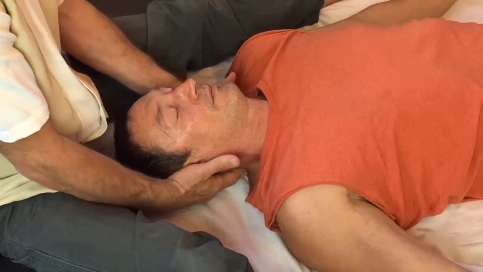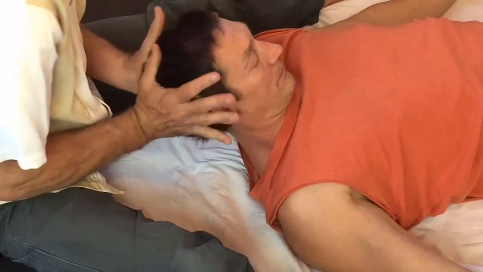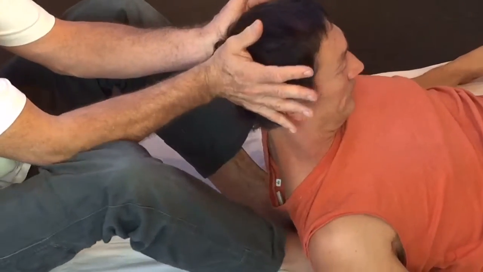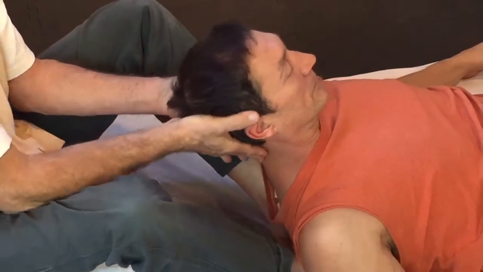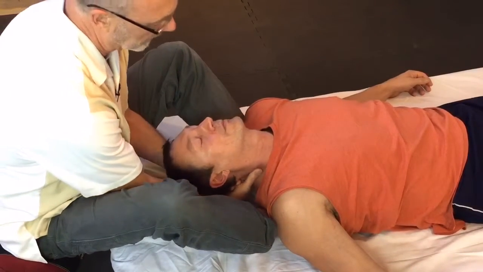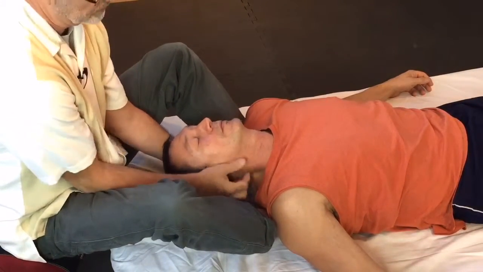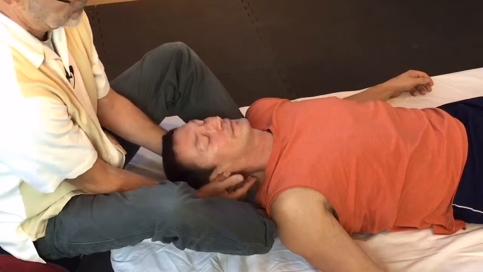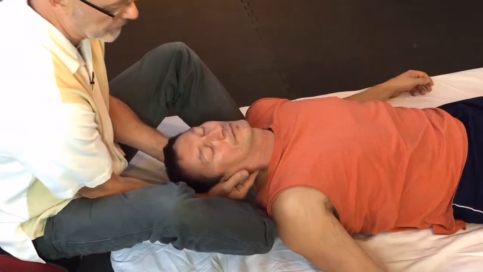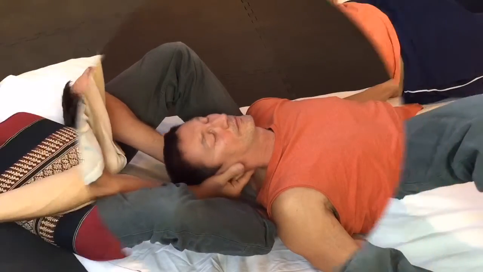You may alternately want to provide some ability to extend the head and neck. So one way to do that is to bring your feet underneath. Now I can actually let his head come back into some extension if I need to for the SCMs, if I want to treat into short on levator, splenius cervicis.